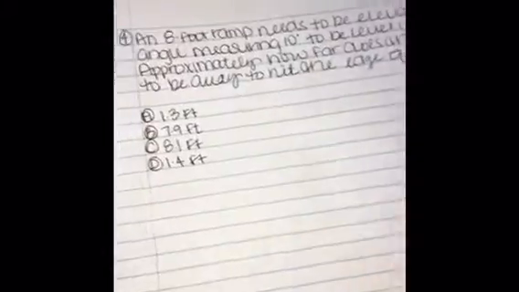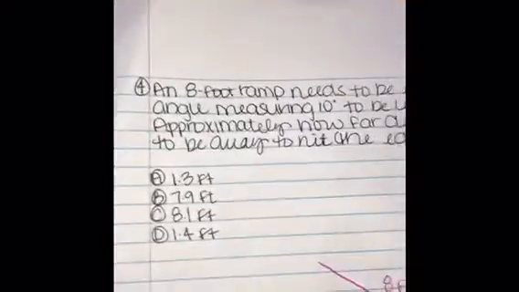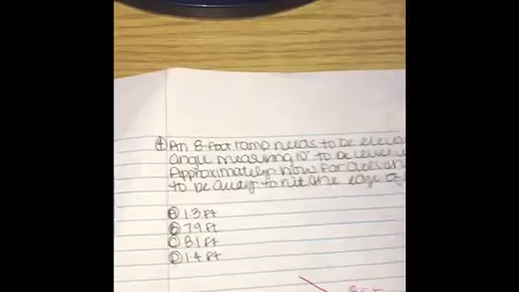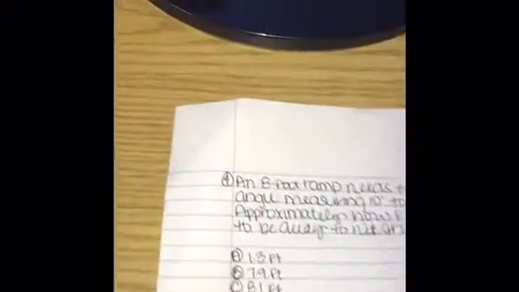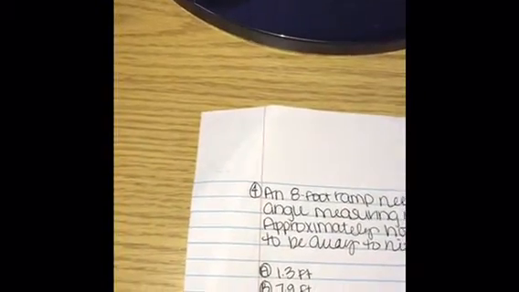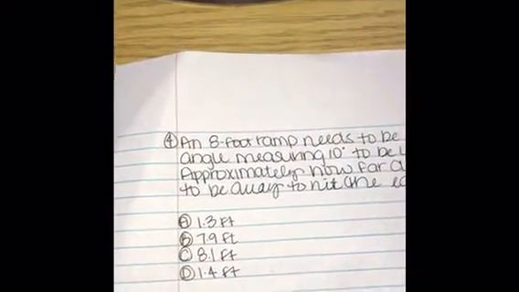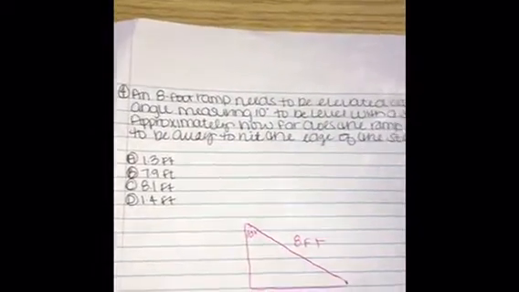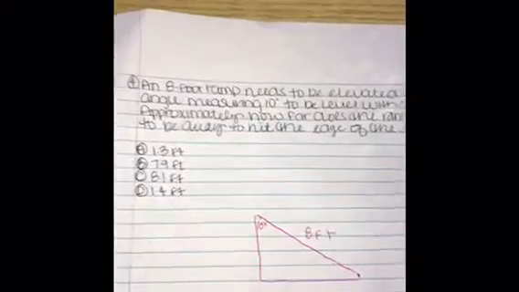So it says an 8-foot ramp, so we'll go ahead and draw the ramp. We'll label that 8 feet. Needs to be elevated at an angle measuring 10 degrees, so elevated, we'll say that that is our 10-degree angle. So 10 degrees right there. We'll draw that out right there. Okay, to be level with a step. Approximately how far does the ramp need to be away to hit the edge of the step?